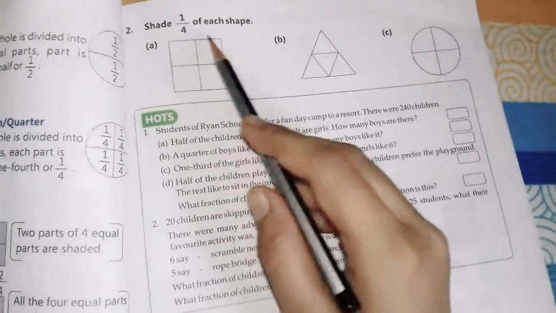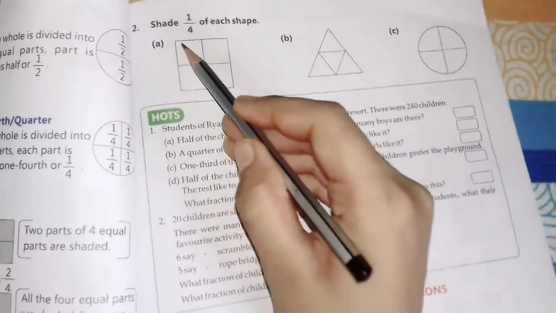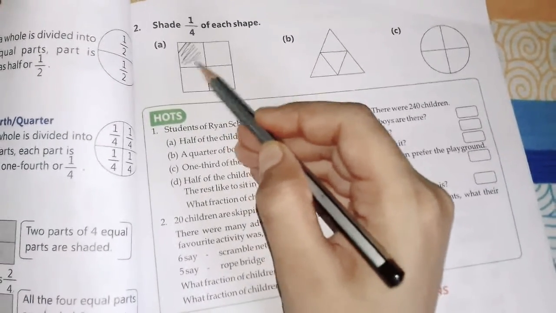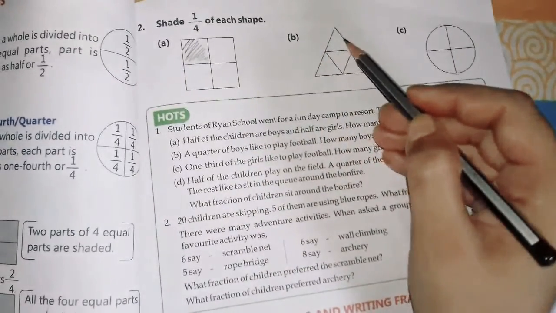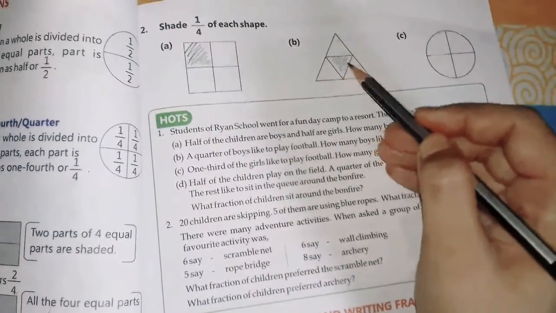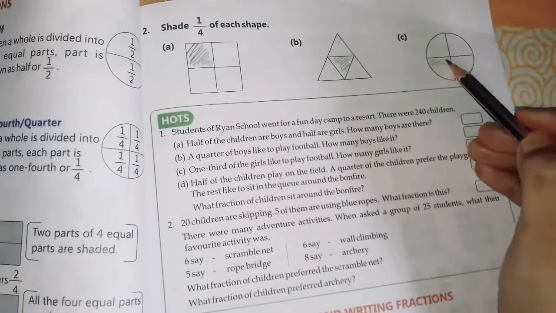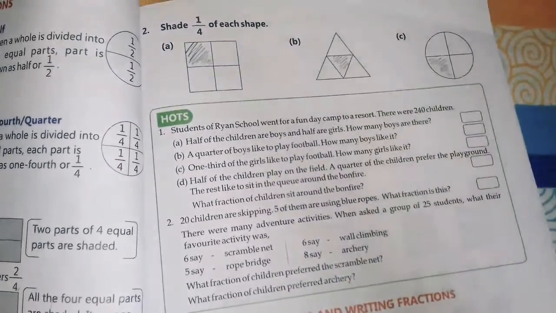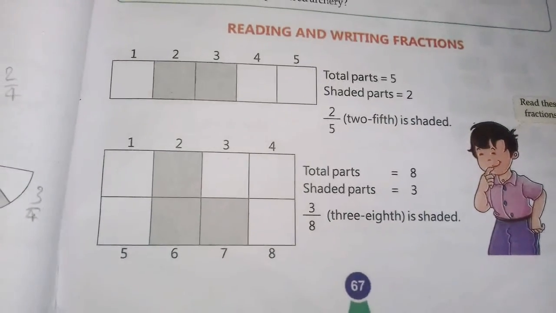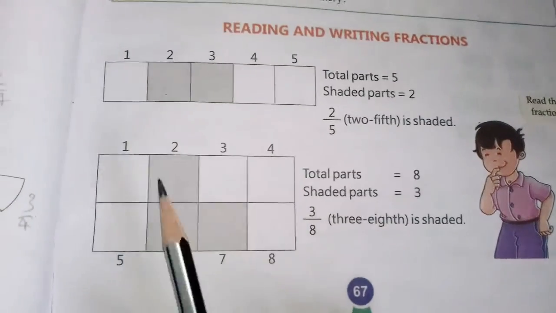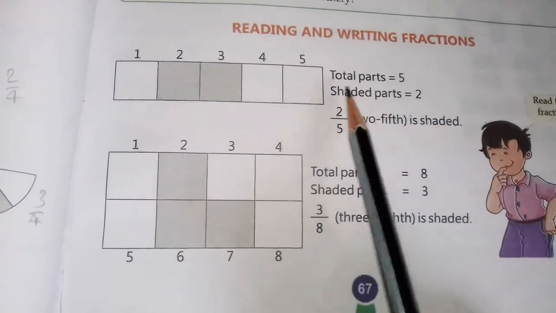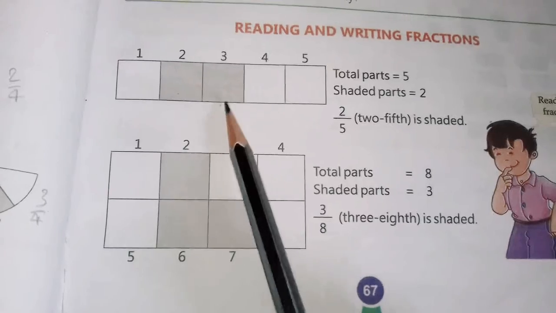Now here shade 1 by 4 of each shape. Here total 4 parts and shade the 1 part. Total 4, 1 part shade. 4 and shade only 1. On page number 67, here reading and writing fraction. Total number of parts 5. Shaded number of parts 2.